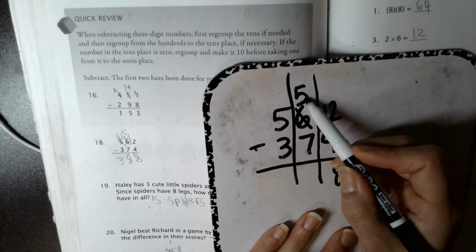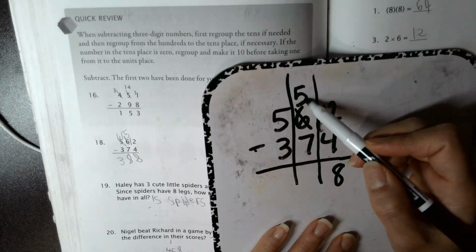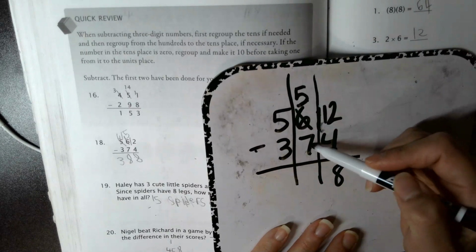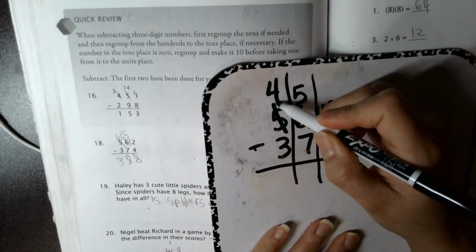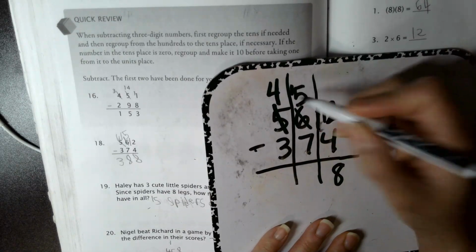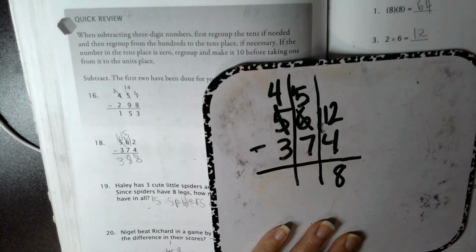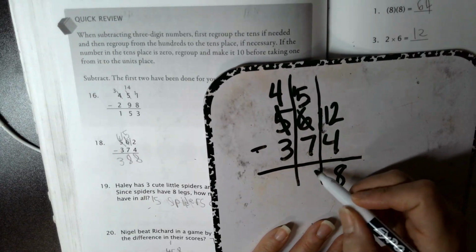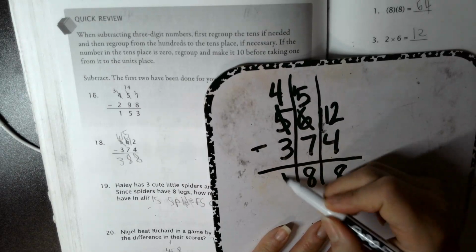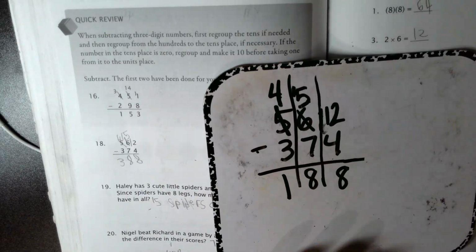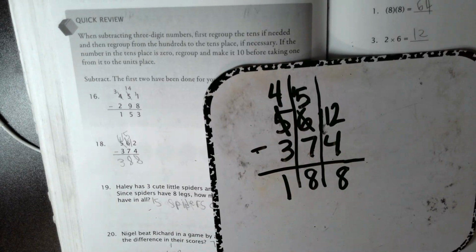Then we come over here, and we have 5 minus 7. Again, we don't have enough because we only have 5. We can't give away 7. So we go to our neighbor again, and we take 1 away. Okay, we borrow 1, we give it to this guy. Now we have 15 minus 7. And what is that? That is 8. And then we have 4 minus 3, that's 1, and then we get 188. That's how that is done, okay?